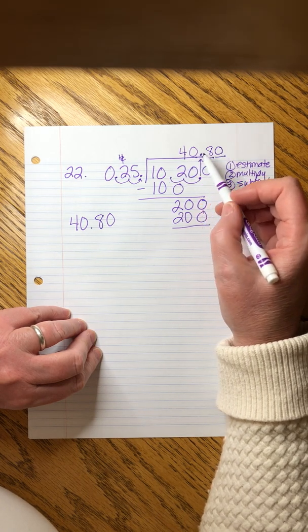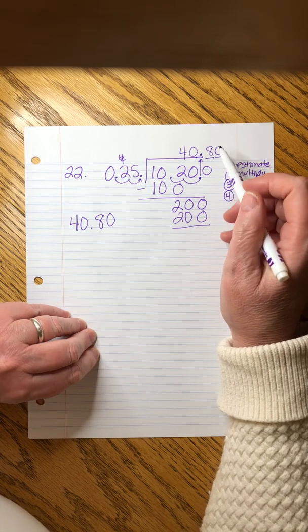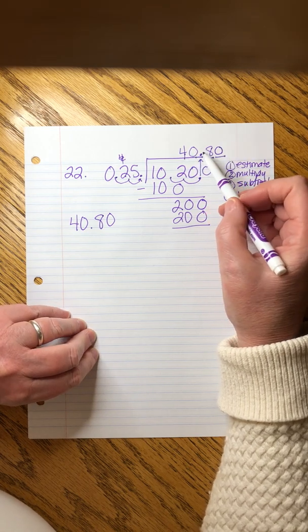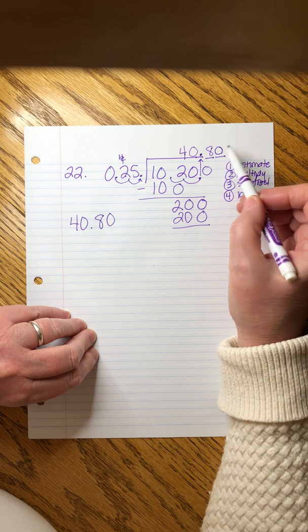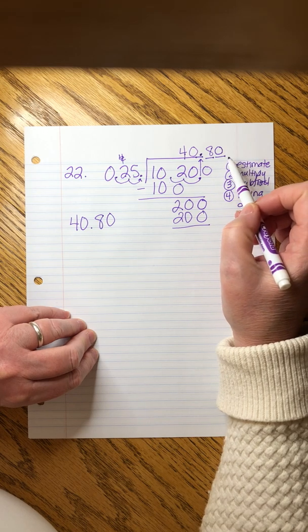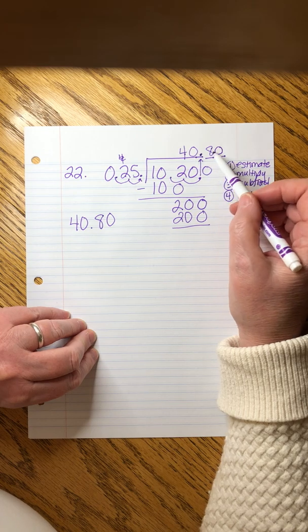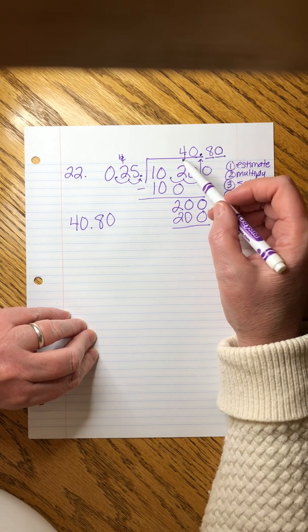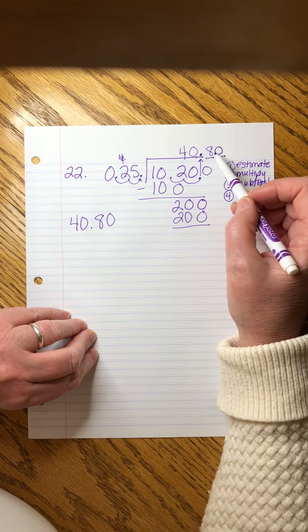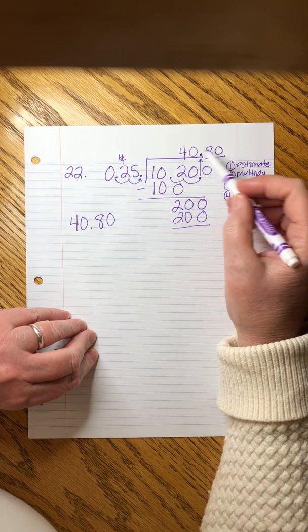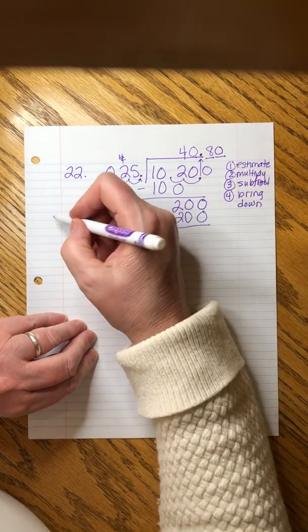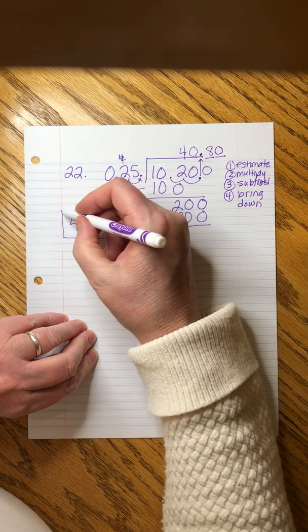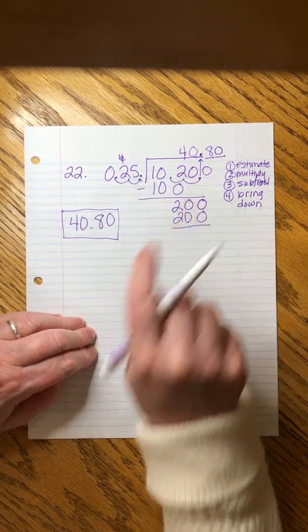You can say 40.80, or you can say 40 and 8 tenths, which is a mouthful to me. I like to say, and most mathematicians I know say, 40.80, but never "forty point eighty." There's our final answer. And I believe that 23 is another problem set up like this.